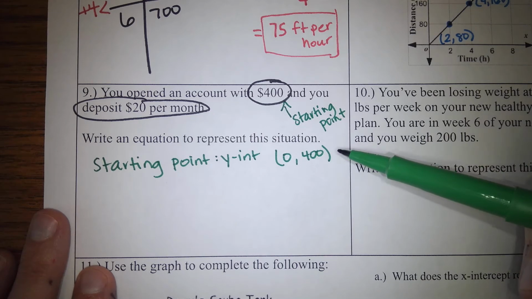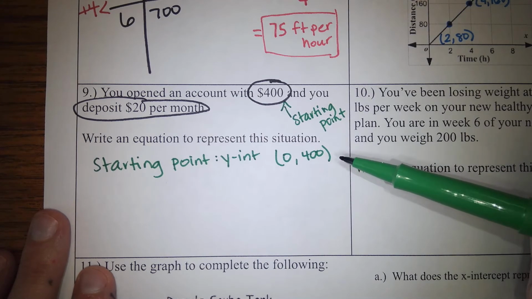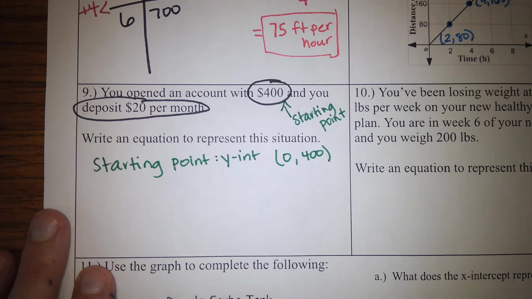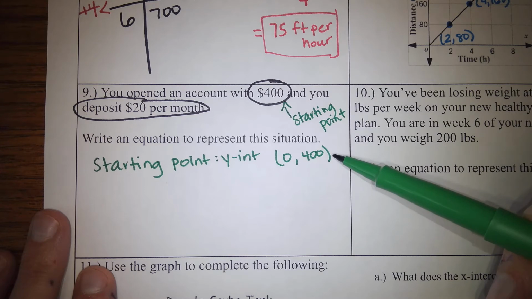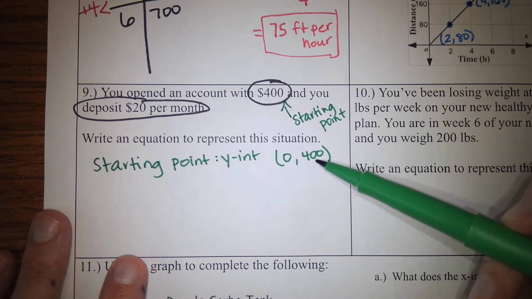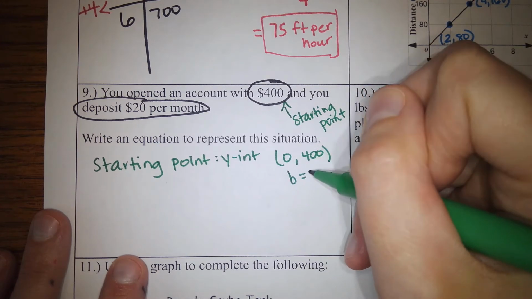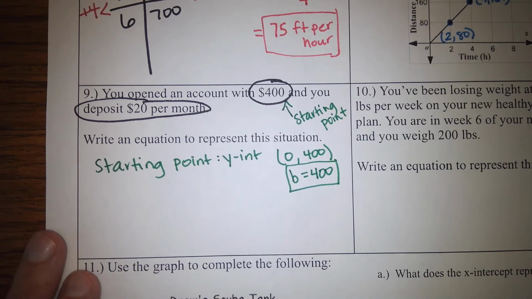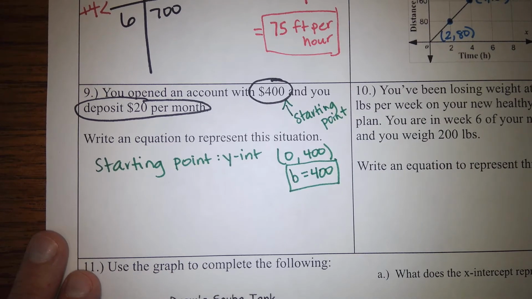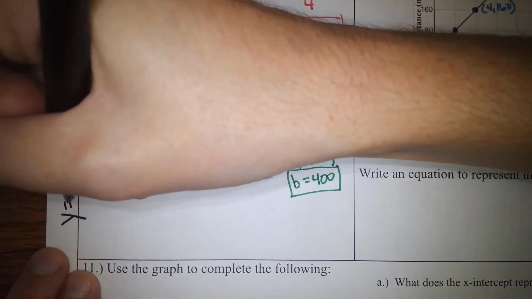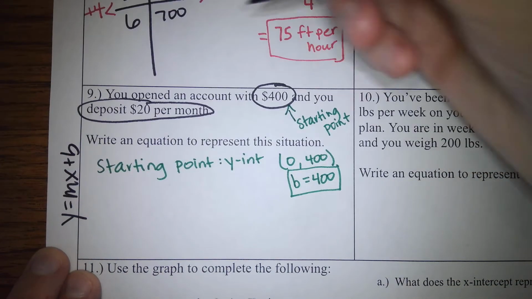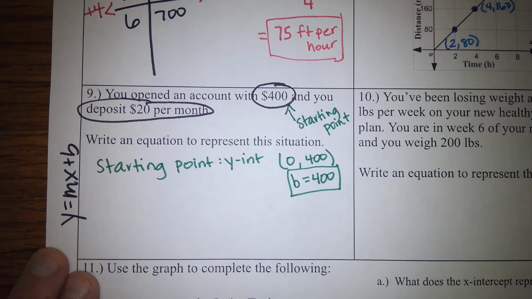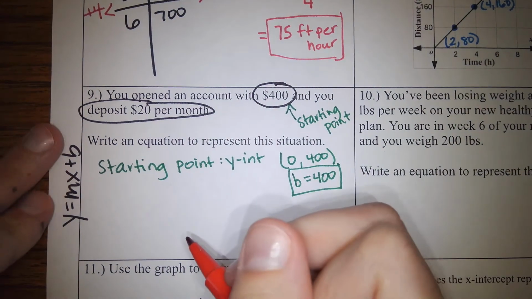Because we have a y-intercept, I would use slope-intercept form in this case. All right? When we use slope-intercept form, this is great because we already have our b, which is 400. So all we need to be looking for is our slope now. Because if you guys remember, slope-intercept form is y equals mx plus b. So this is the equation that we're going to be looking for. So now we need to think about our slope.